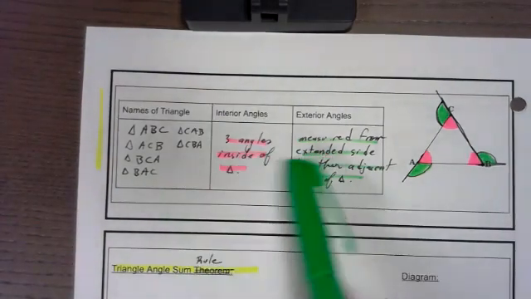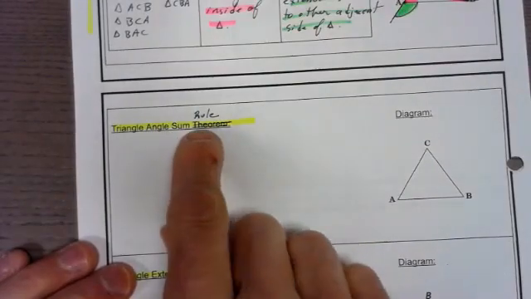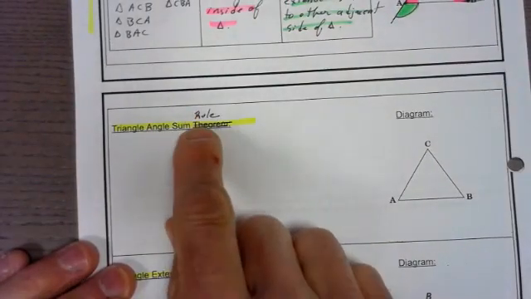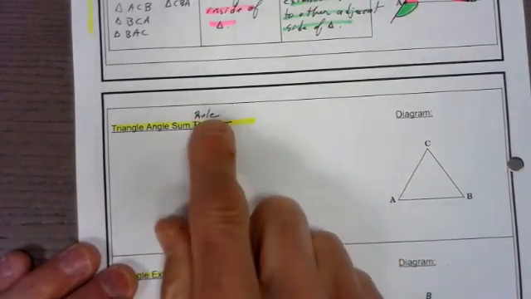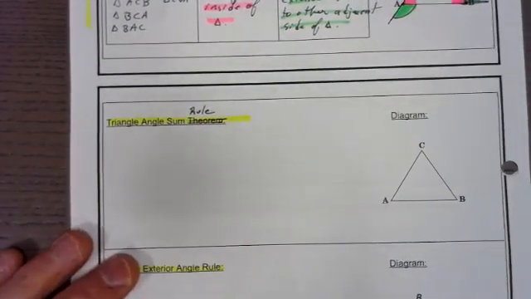So, interior and exterior angles in a triangle. Next one down, we have our triangle angle sum rule. The theorem is another word for rule. We're just going to stick with rule for now and not worry about theorems. Now, the triangle angle sum rule is very, very simple.